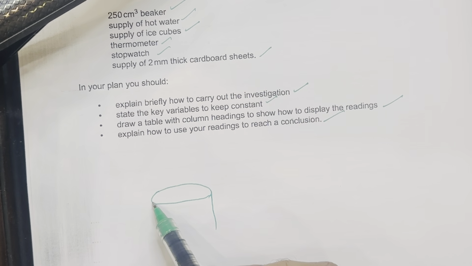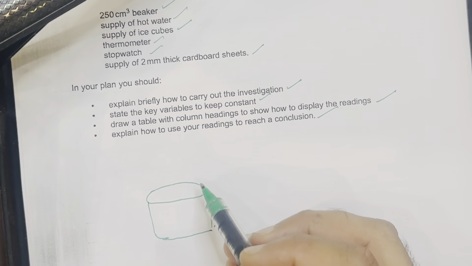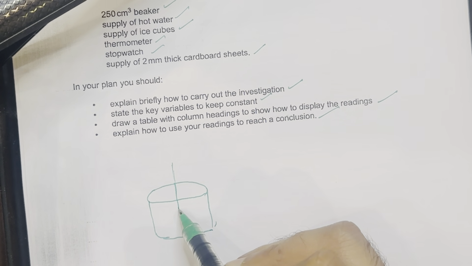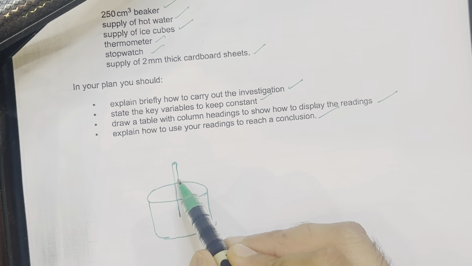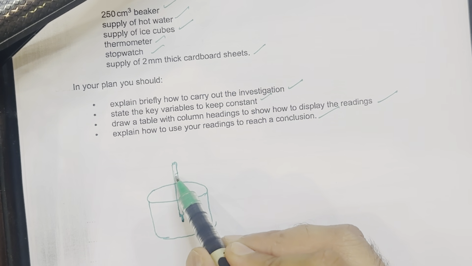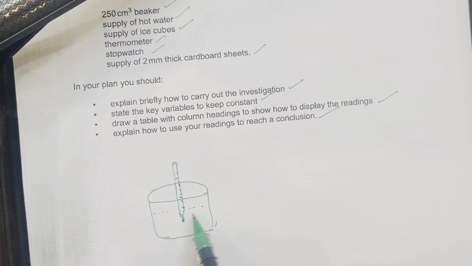You can use a scale, but as everyone knows how good I am at drawing, I'm not using one. So this is the thermometer, and we need to show that it is dipped inside the hot water.